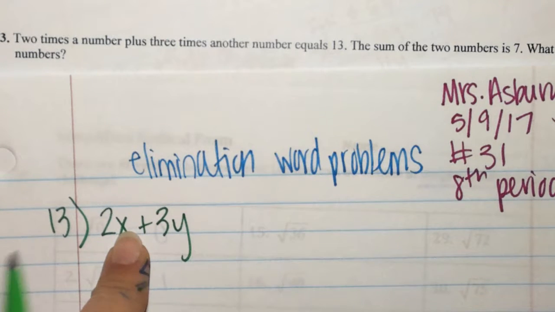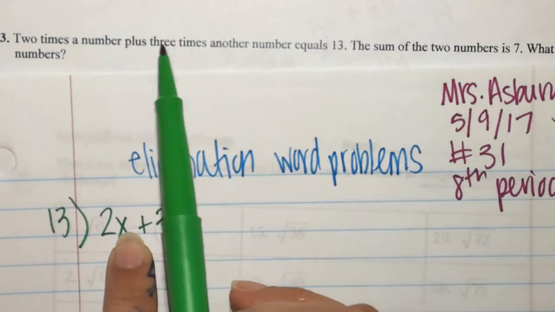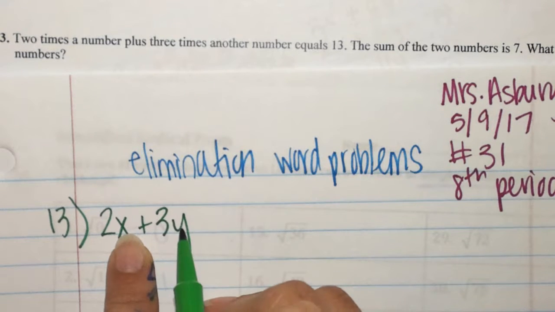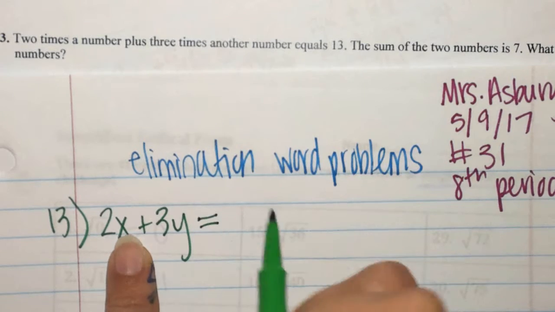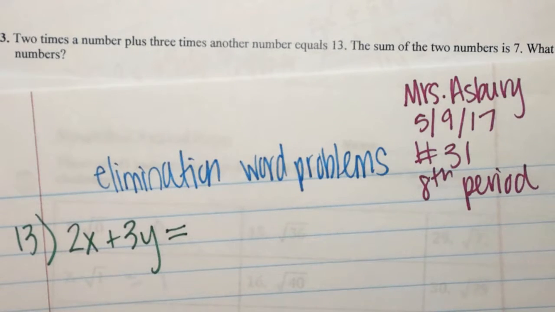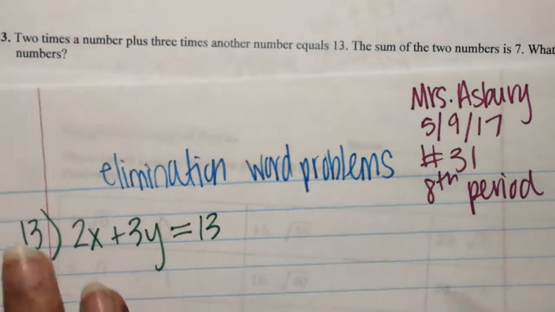Plus 3 times another number, so we have 3y equals 13.